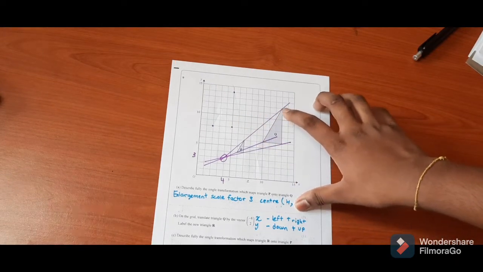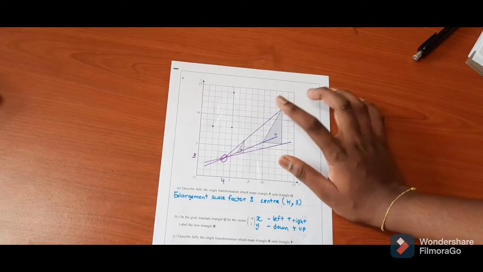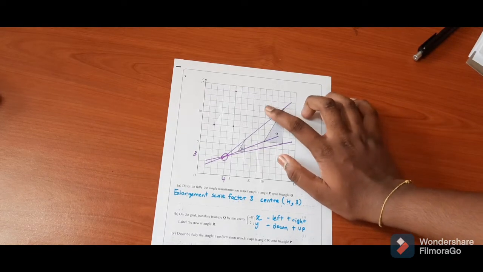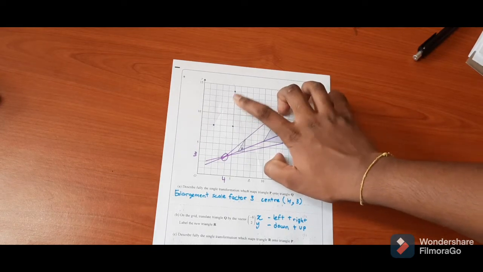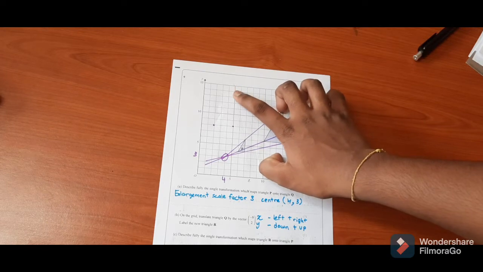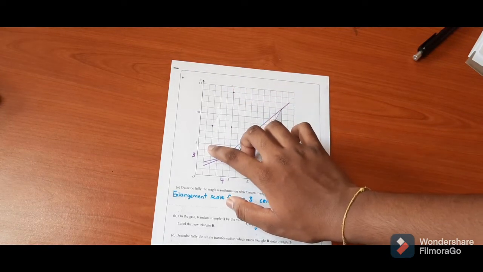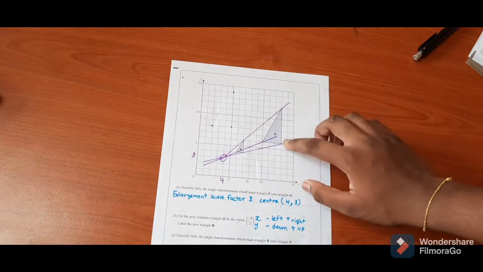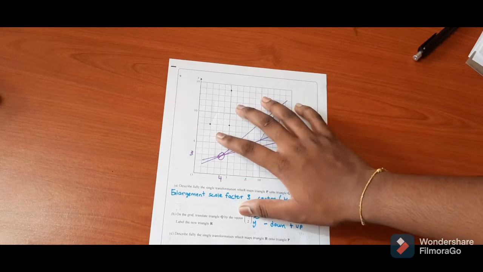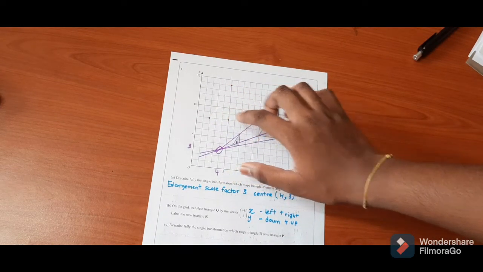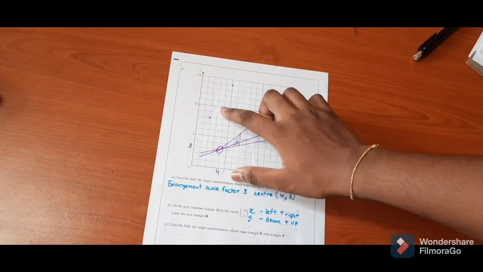You see from this point, you've got to go -8, which means left. So 1, 2, 3, 4, 5, 6, 7, 8, and you go up 2, 1 and 2. That's where it is. Such as that I did for all: 8 negative left, 2 positive up. Same goes for this one, 8 negative left and 2 positive up. So then you can draw your triangle. Use a ruler, make it look clean and neat, and then label it R, like so.